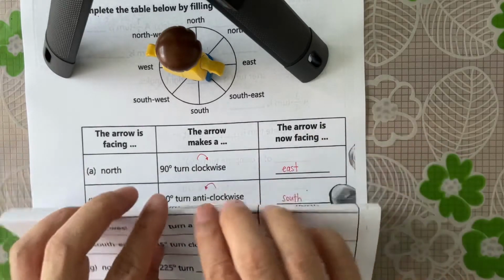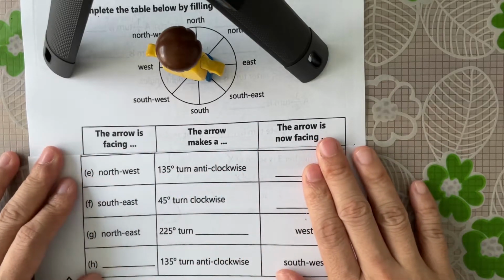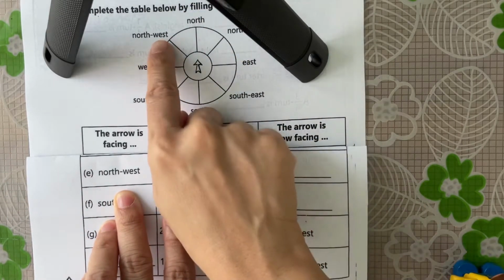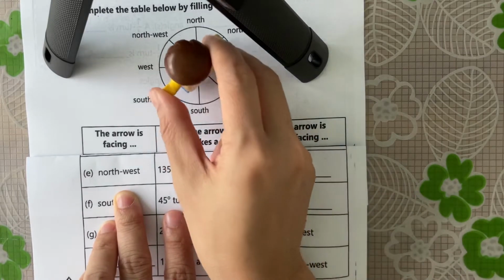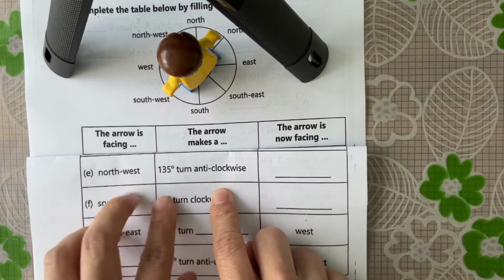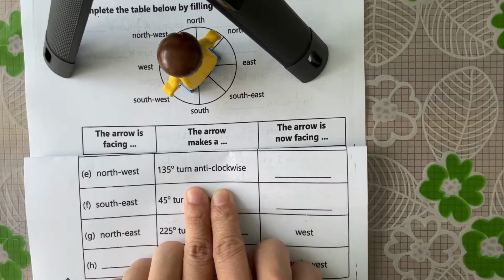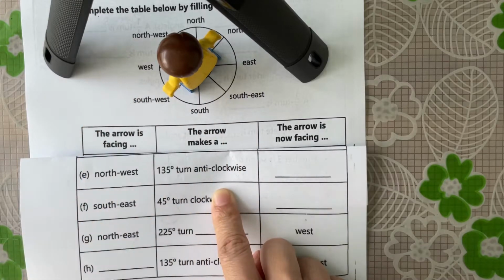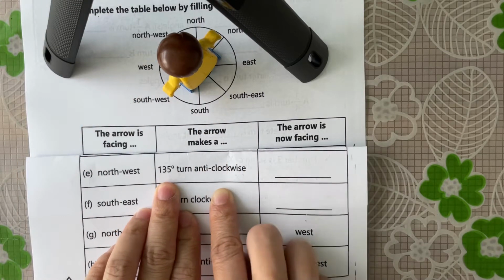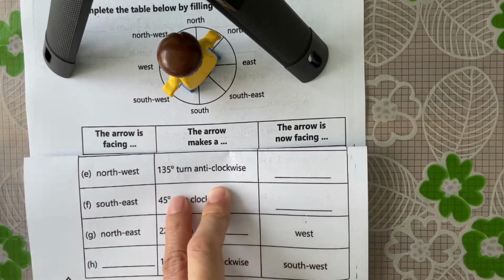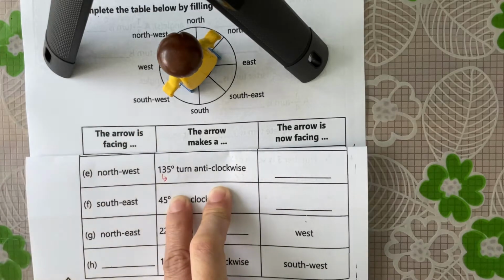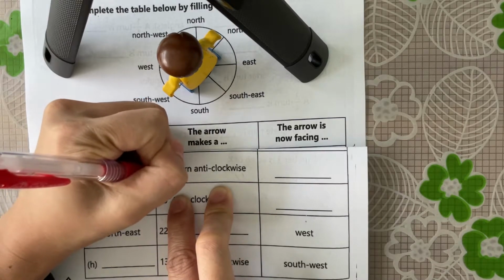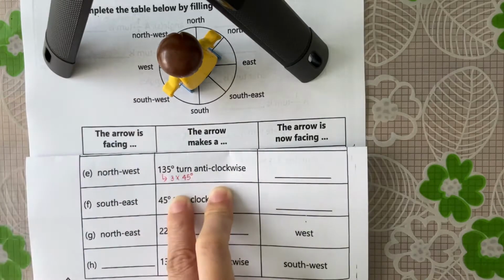Following that, let's take a look at E. E, the arrow is facing northwest. Northwest is here, so I'm going to place Lego Man facing northwest. And he is going to turn 135 degrees anti-clockwise. That means in the opposite direction of the clock. What is 135 degrees? Now, this number here can be broken down into 3 times of 45 degrees.